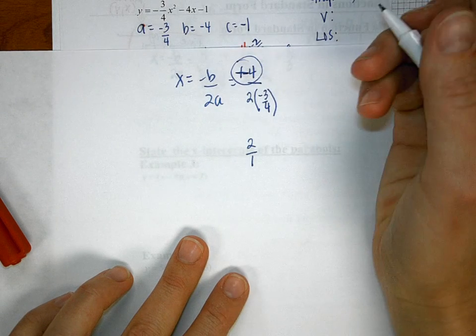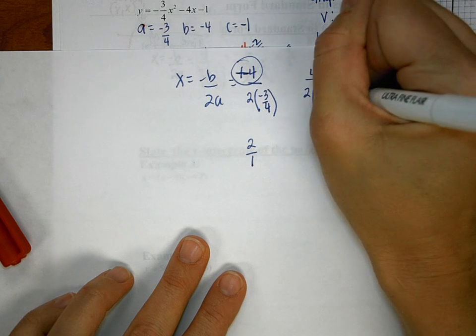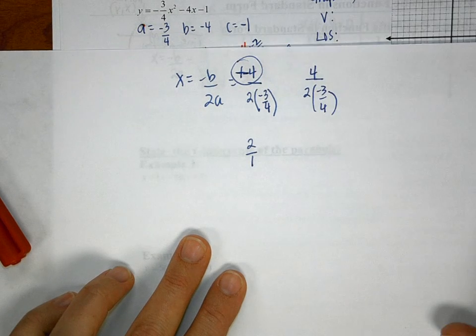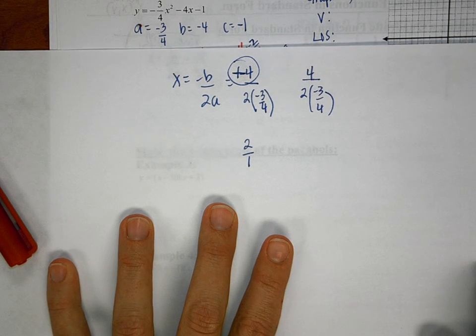Okay. Are we all okay with this positive 4 on top, and then we have 2 and negative 3/4 on the bottom? Okay. All right. I'm going to go ahead and pause this, and we're going to start our second video.